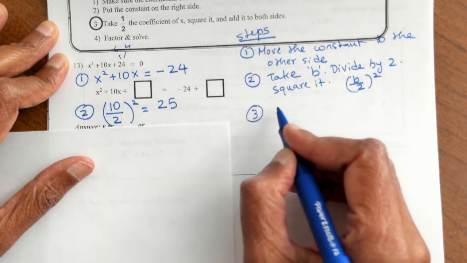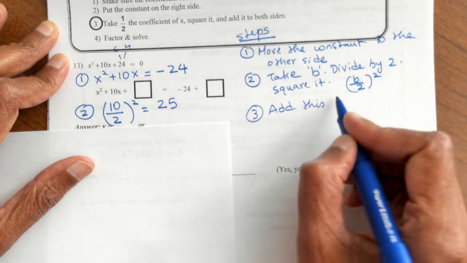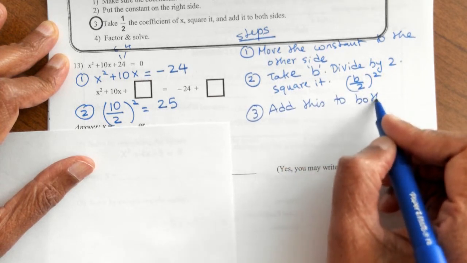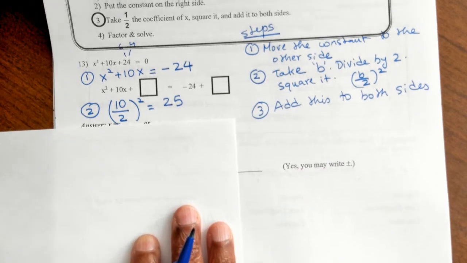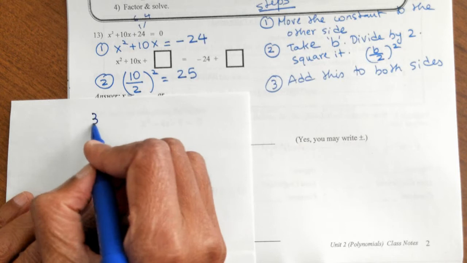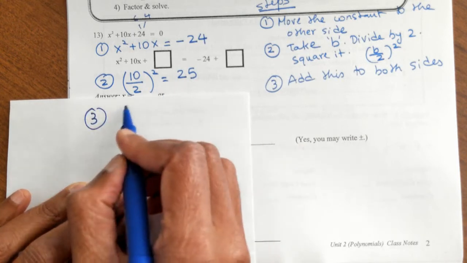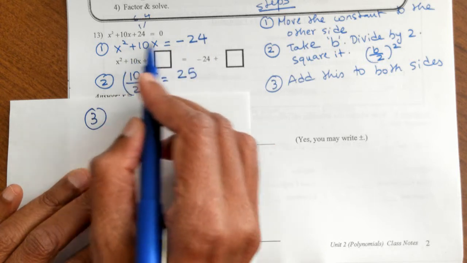Step number 3 is add this number that you found to both sides. So you have 25, and you're going to add 25 to the equation from step 1.